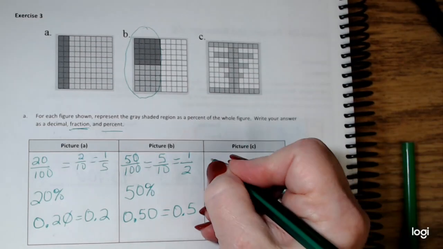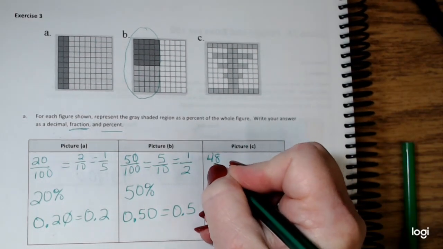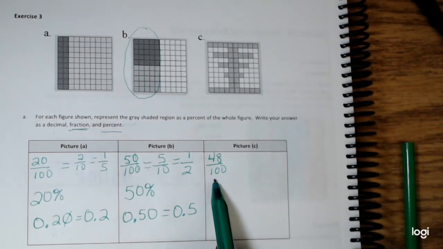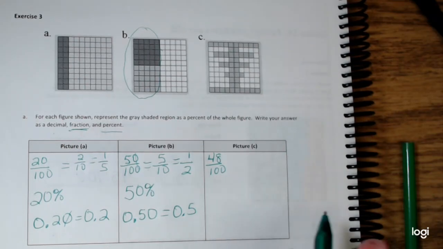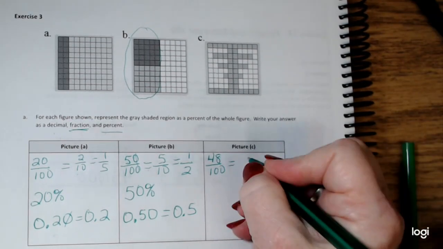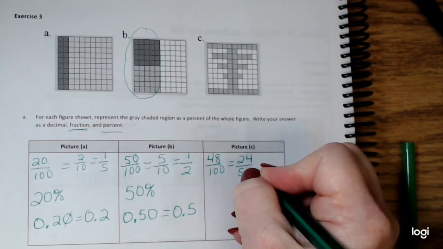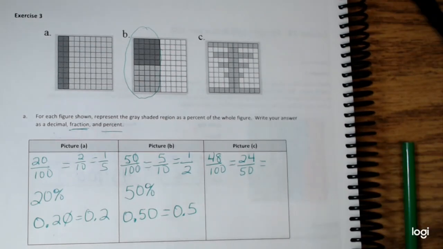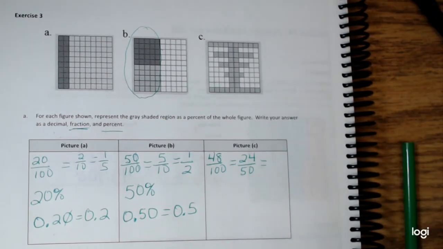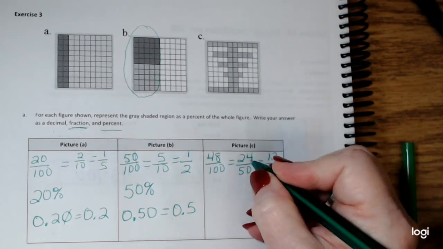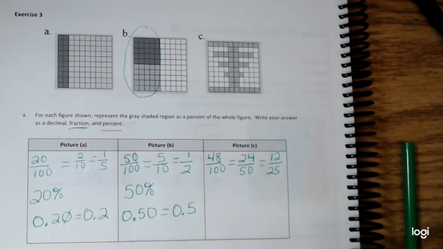Crazy number I came up with, but I counted 48 of them were shaded out of 100. Now I could reduce that, right? I could cut it in half because they're even numbers. And if I cut it in half, that's going to be 24 out of 50, which I could cut in half again. And I have 12 over 25.